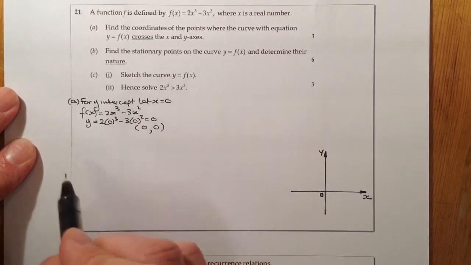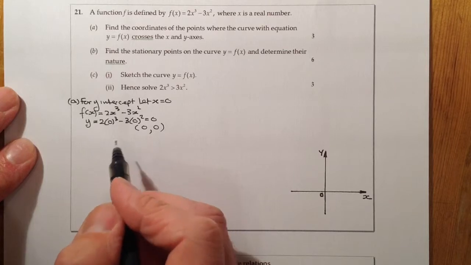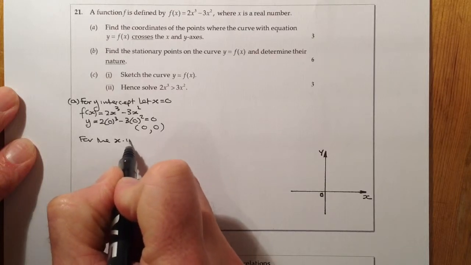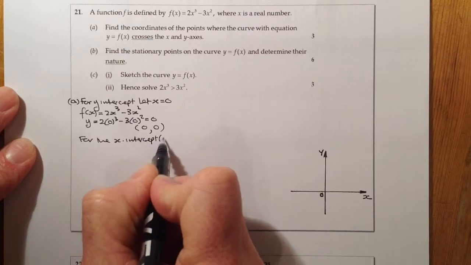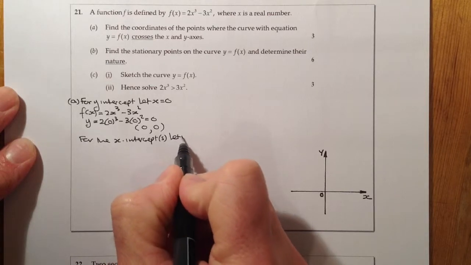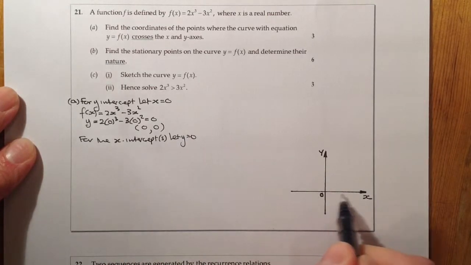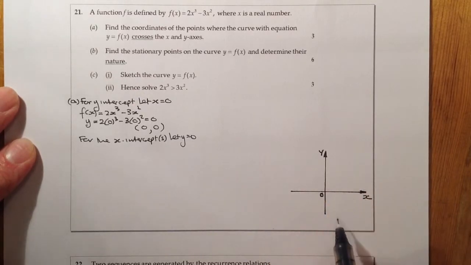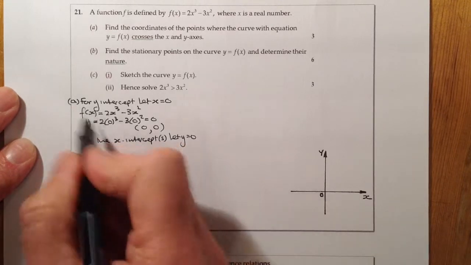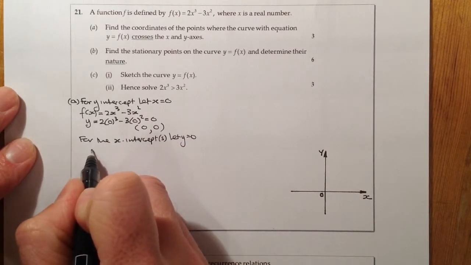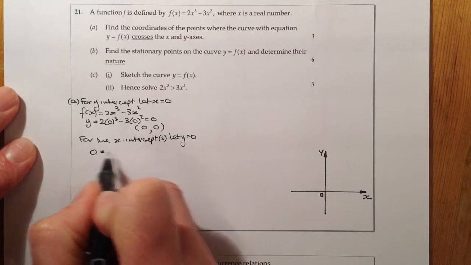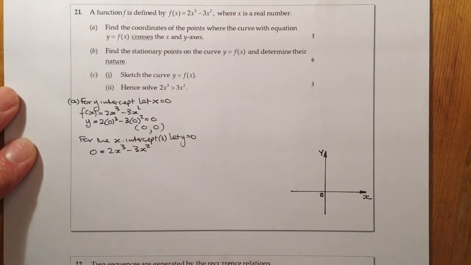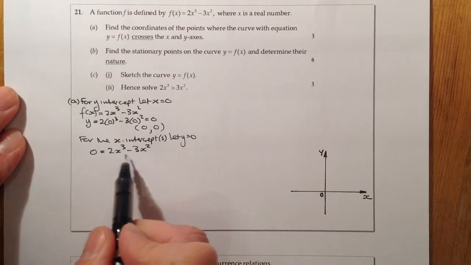What I'll do now is find out where it crosses the x-axis. So for the x-intercept, or intercepts, I'll let y equal 0, because anywhere on the x-axis the y coordinate is going to be 0, there's no height to it at all. Okay, so y is going to be equal to 0. So I'm going to start with a 0 on the left hand side, and what I'm then going to try and do is work out the values of x from there.